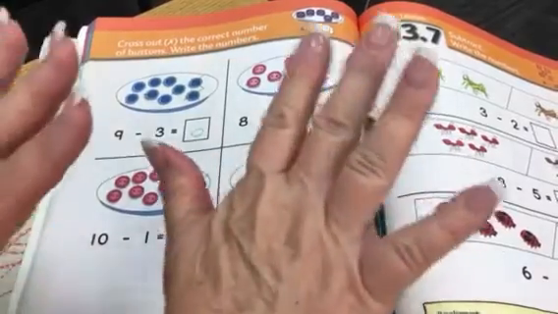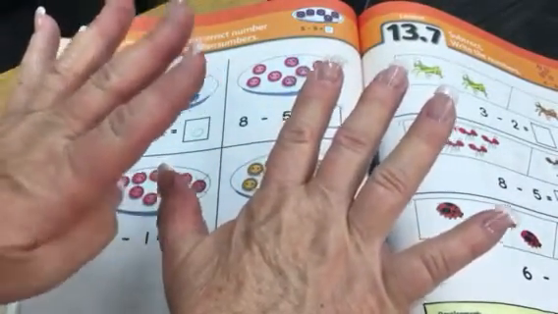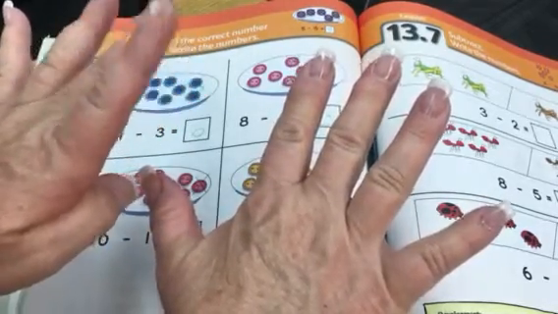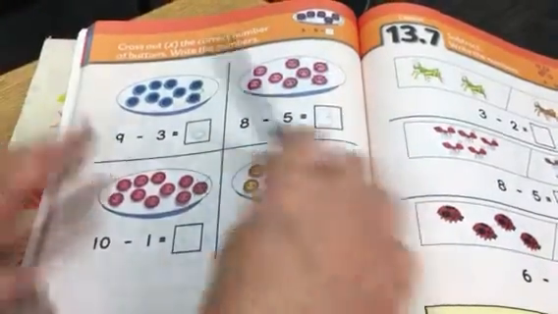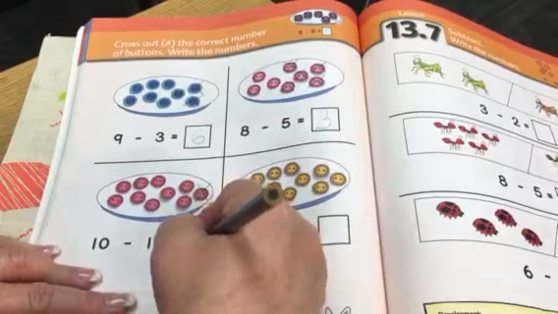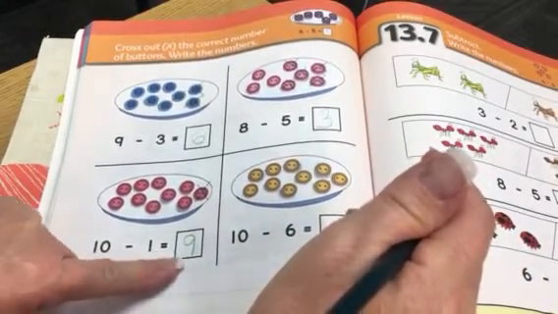I look at my fingers. I have 10 fingers. I'm going to take 1 away. How many were left? 1, 2, 3, 4, 5, 6, 7, 8, 9. That's right, boys and girls. We have 9 left. 10, take away 1 equals 9.